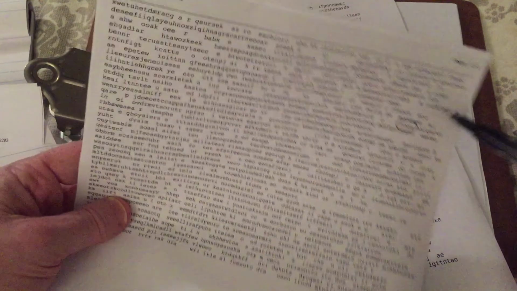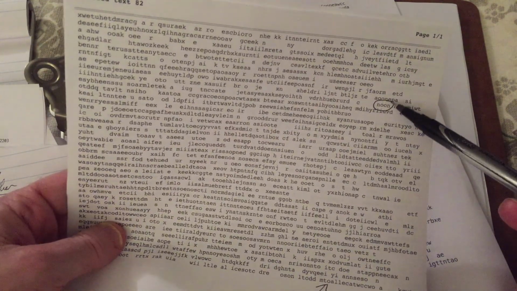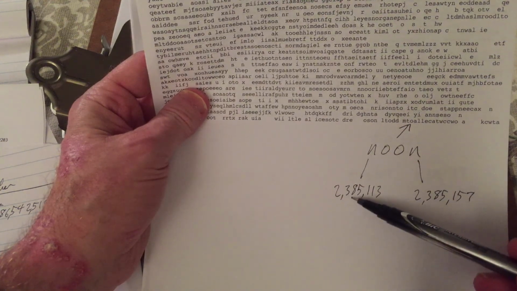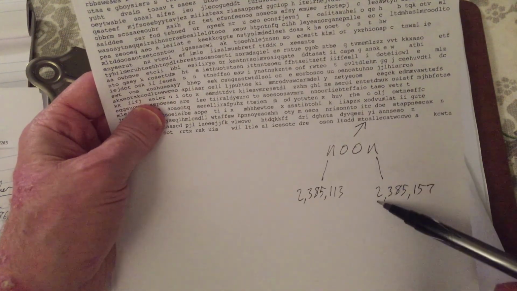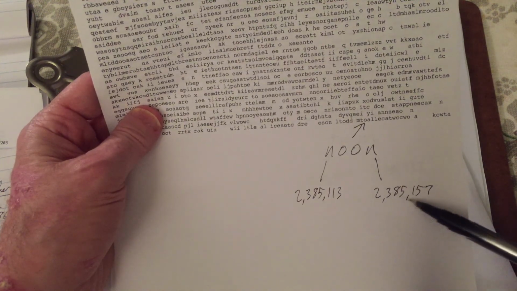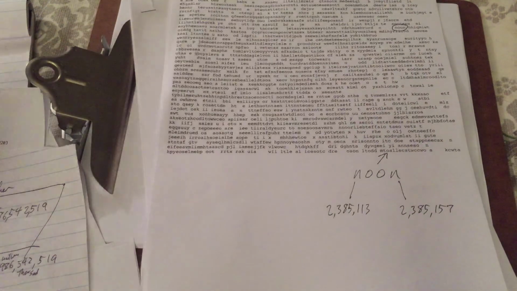And then Noon I found at 2,385,113, and the last N at 2,385,157.